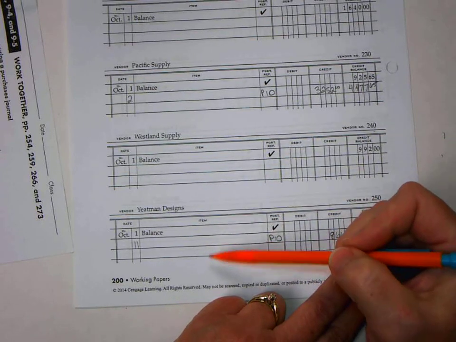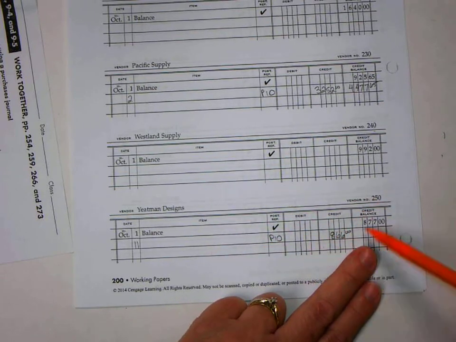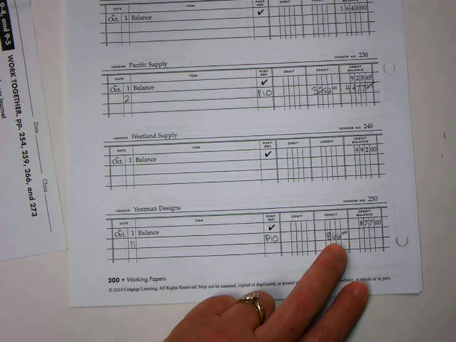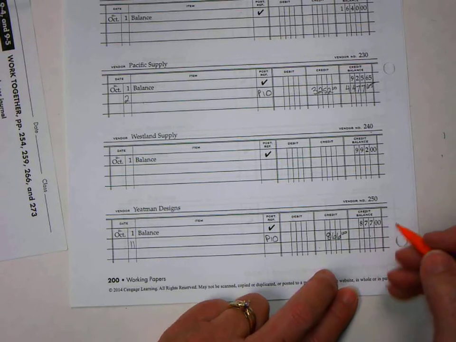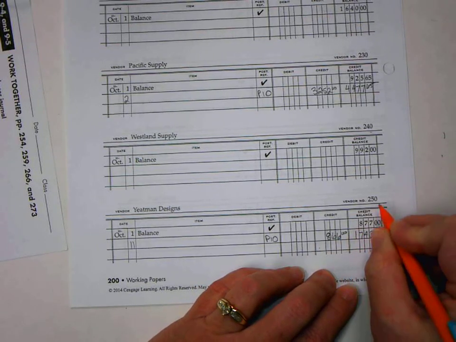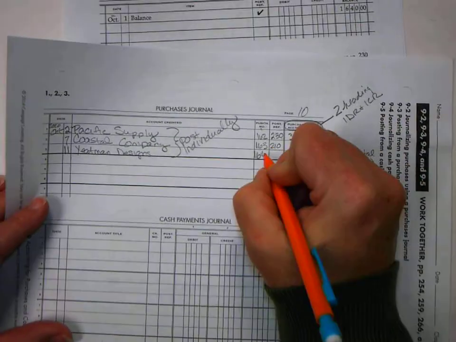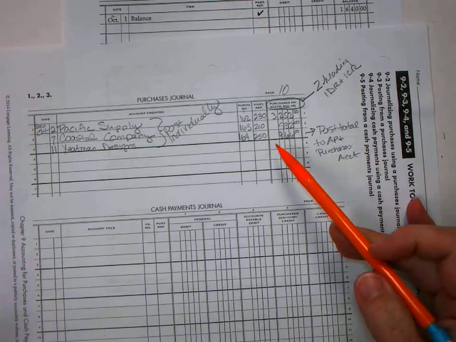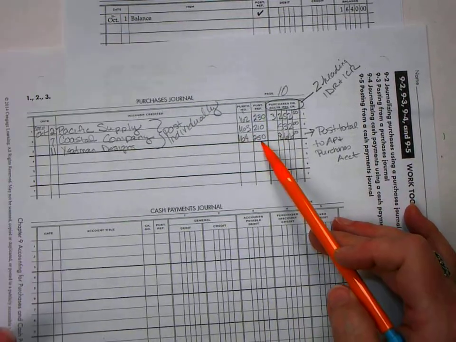Now, there may be times that we come in and pay this, which makes it a debit, and we'll have to do subtraction math. Pay attention to where it's going, in the debit or the credit. It's important. 877 plus 866, 1743. 250. Okay, so that's posting individually.